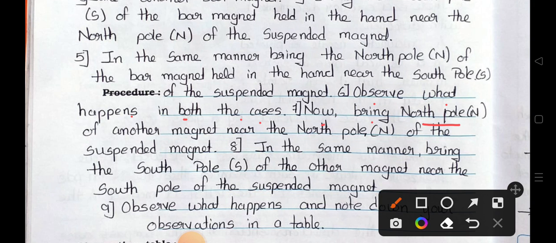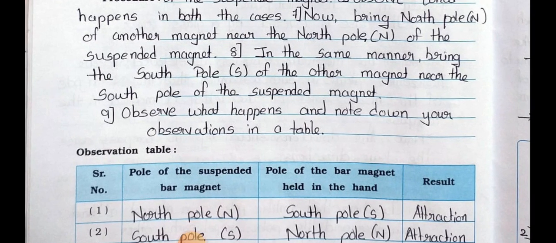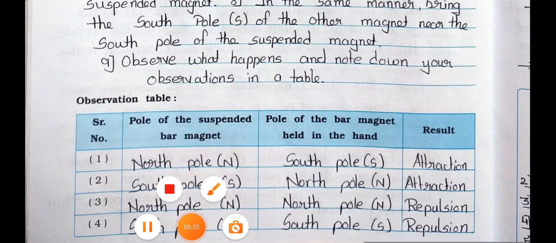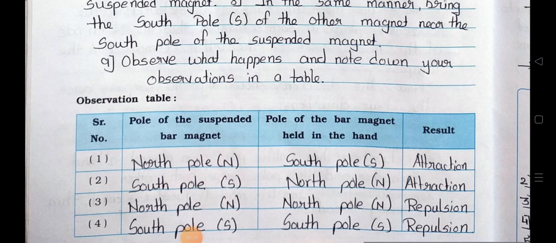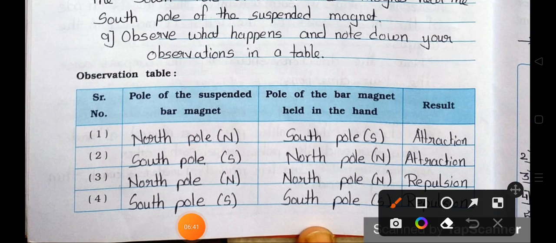Now bring the north pole of another magnet near the north pole of the suspended magnet. In the same manner, bring the south pole, S, of the other magnet near the south pole of the suspended magnet. Observe what happens and note down your observation in a table. See, here the observation table is there: poles of the suspended bar magnet, poles of the bar magnet held in the hand, and result.